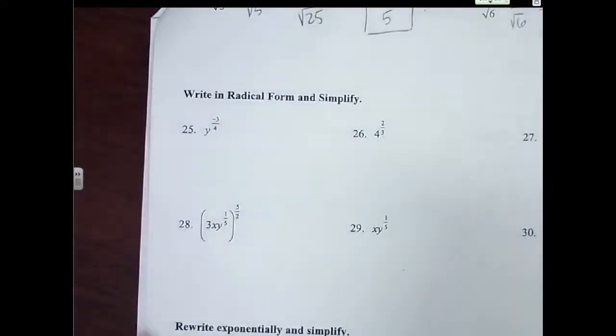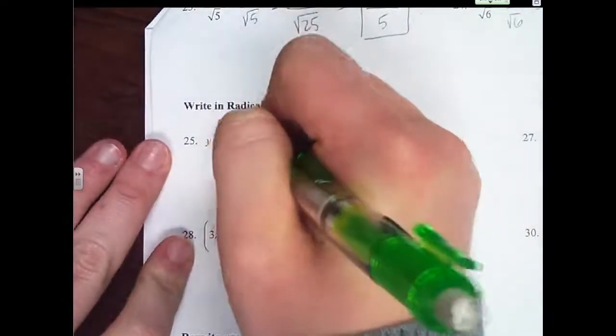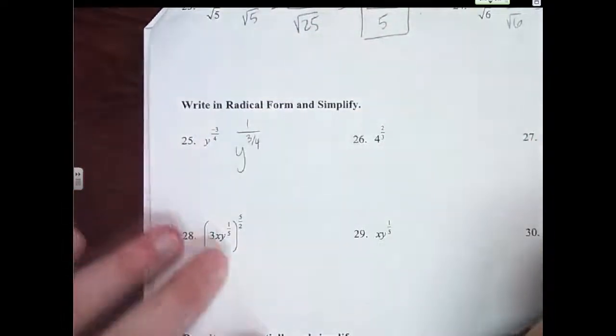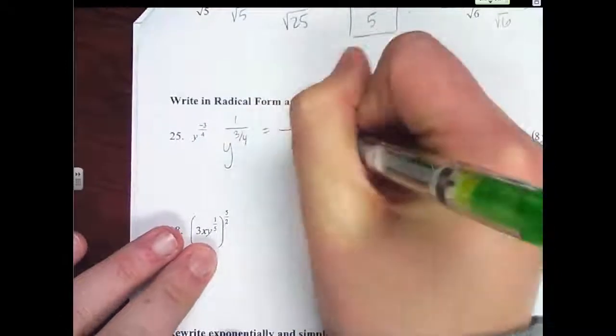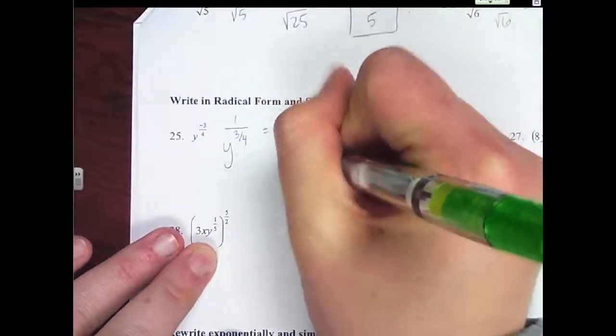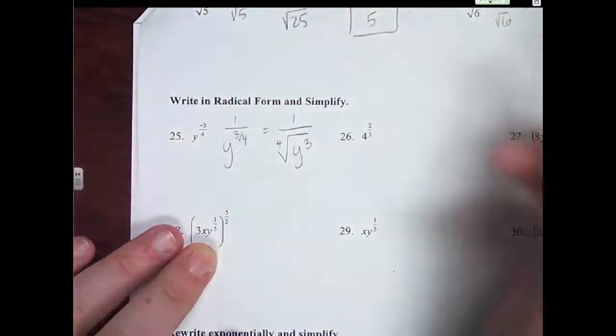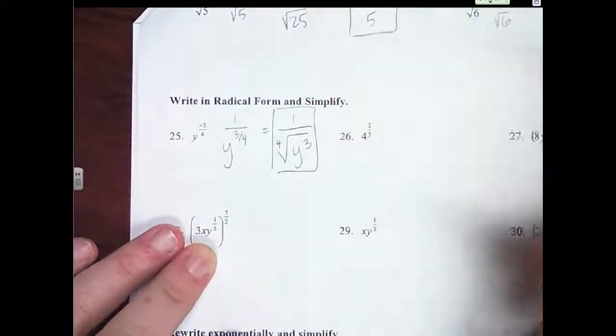Okay, number 25, write in radical form. First thing, it's a negative, so I'm going to flip that and make it 1 over y to the 3/4. Radical form, remember, power over root. There's my root, there's my power. I can't simplify, so I'm done.